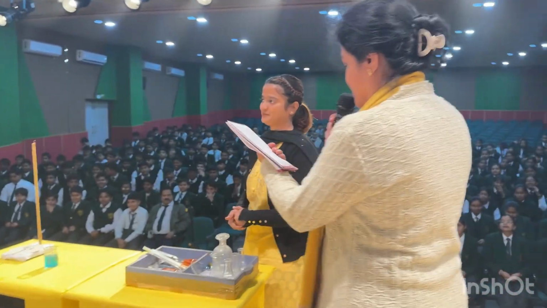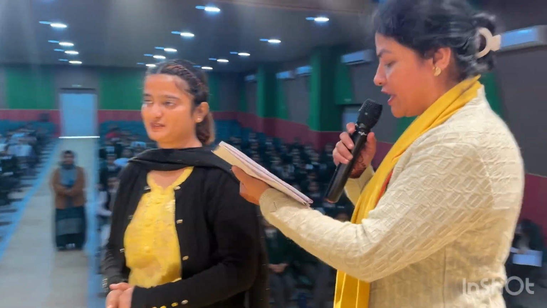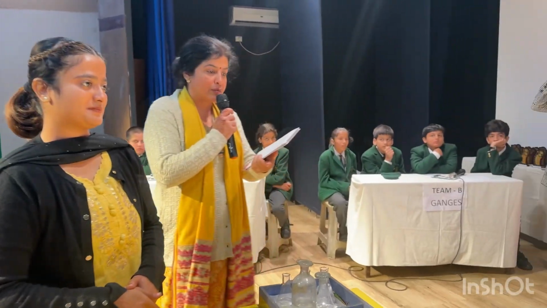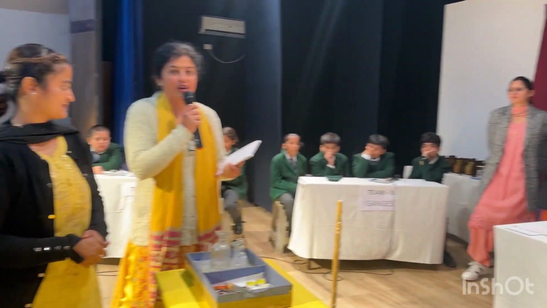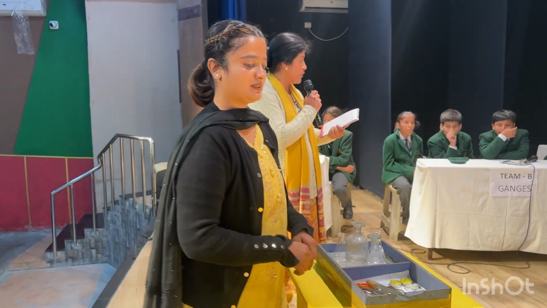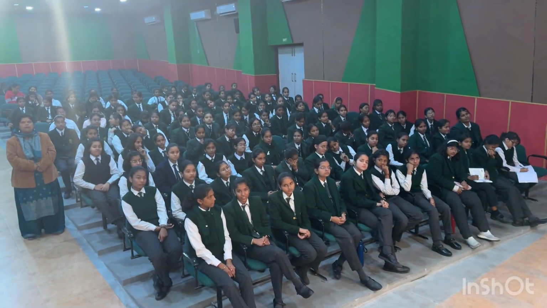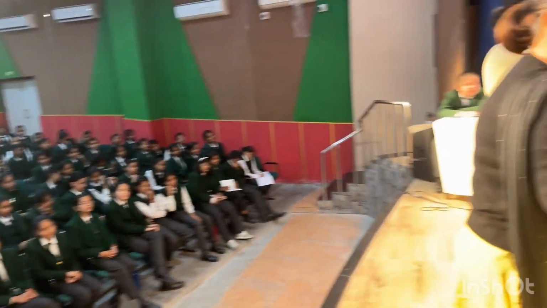Actually, this is due to a displacement reaction. Aluminium is more reactive than copper. That's why a copper layer is formed on the aluminium foil. Okay, we are moving ahead. The next activity is for team A.